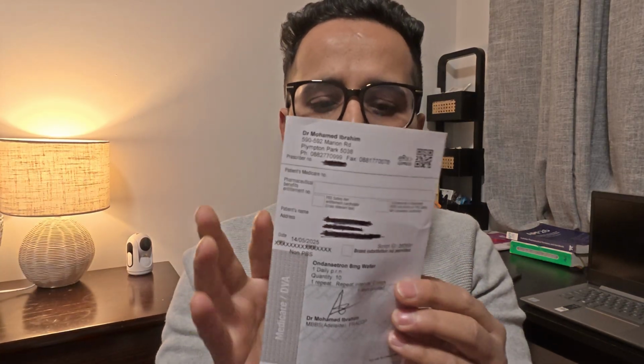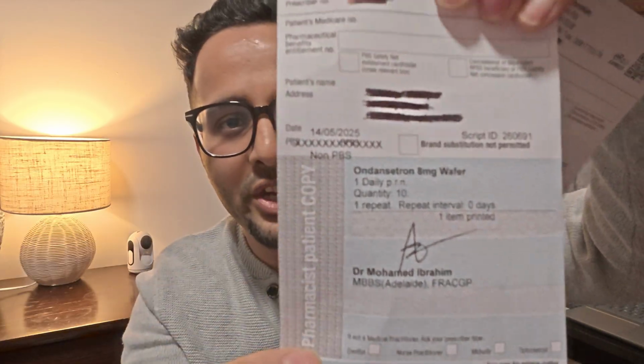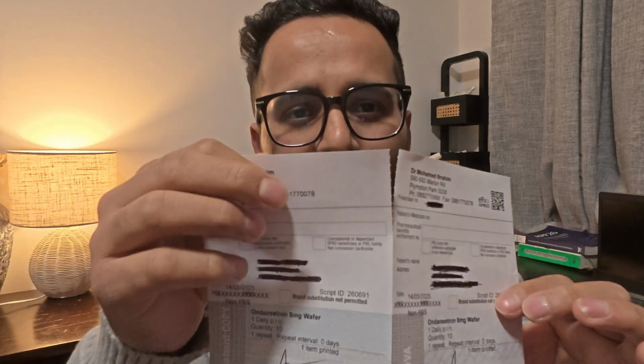As I mentioned in my previous video, there are two parts on the prescription. This is a fresh prescription. Over here you can see the Medicare copy, and another part is the pharmacist copy. Both copies have the same information, and I'll explain why you need both. Sometimes a patient will come with just one copy, which is not valid. First thing to remember: whether you are working in a pharmacy setting or you are a normal person going to the pharmacy with a prescription, you need two copies. Don't bring just one copy.